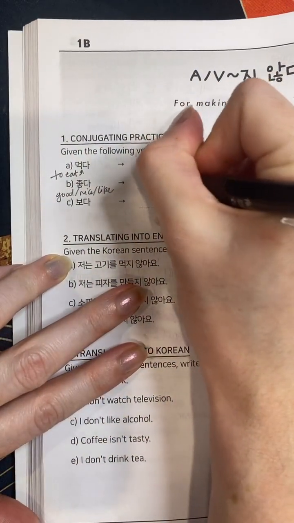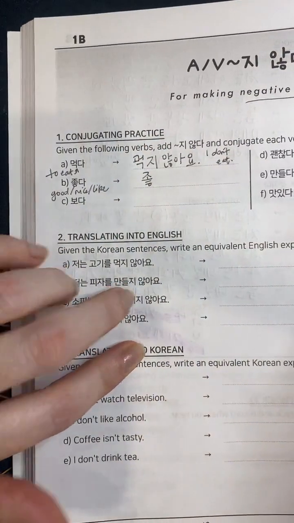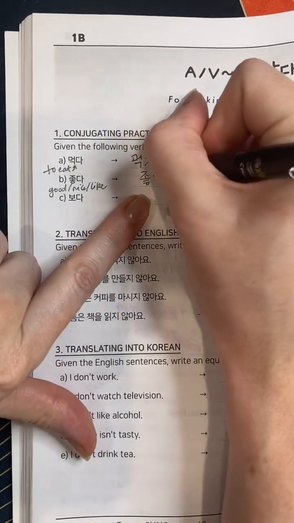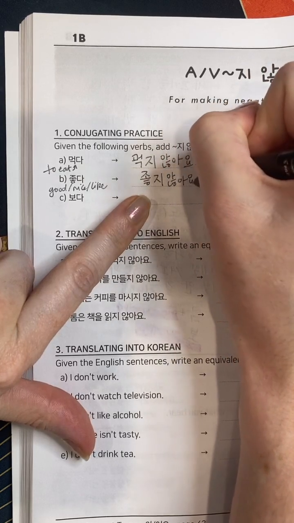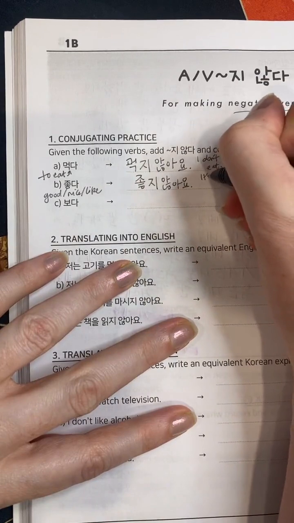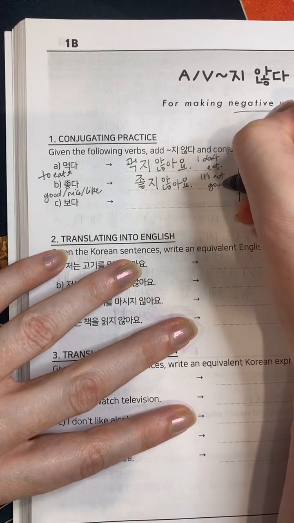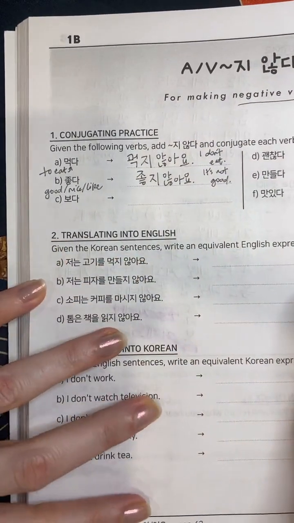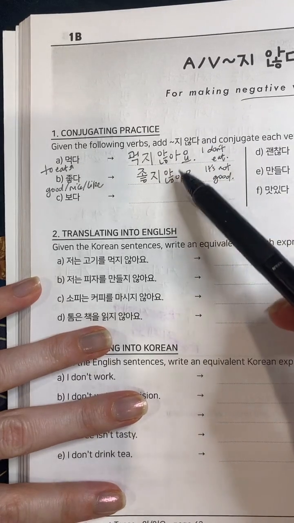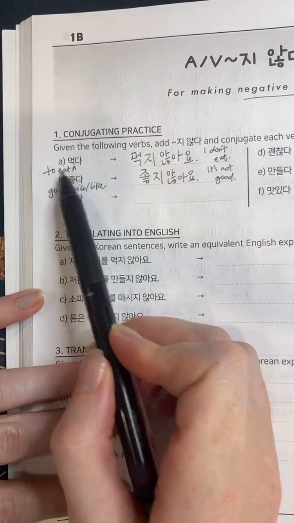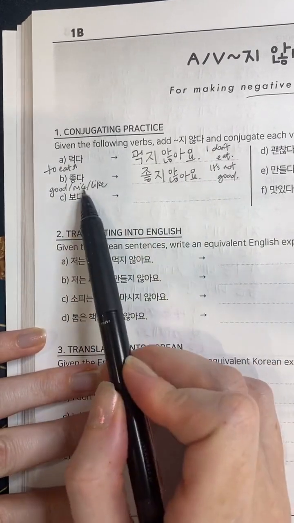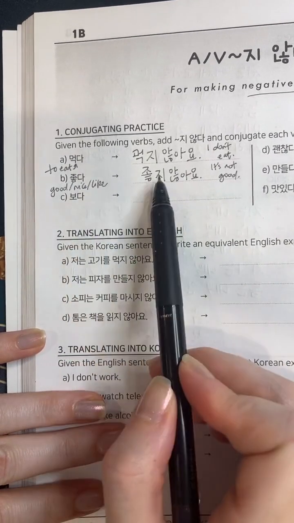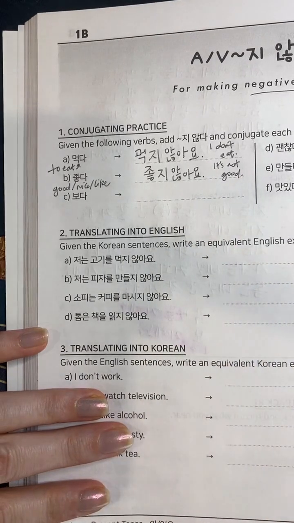And to attach 좋지 않아요, so it becomes 좋, and then you add 지 않아요, which means it's not good. So notice how in Korean you can use the same grammar form, whether it's an action verb, things that you do like eating, drinking, etc. You can also use it for adjectives, descriptive verbs. Say something is not good. You can attach them to either.